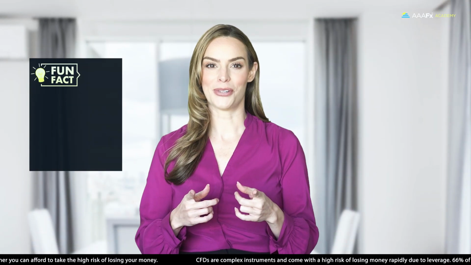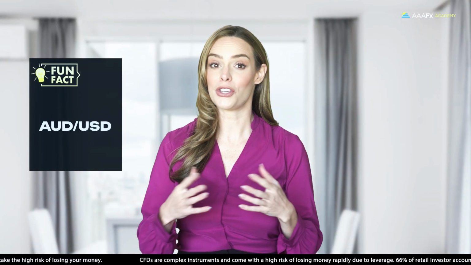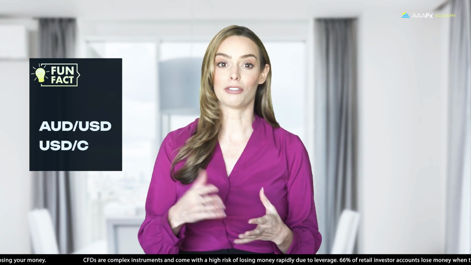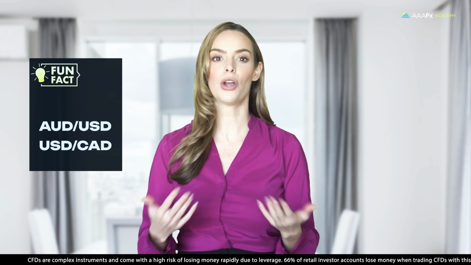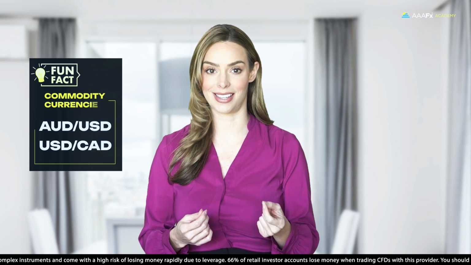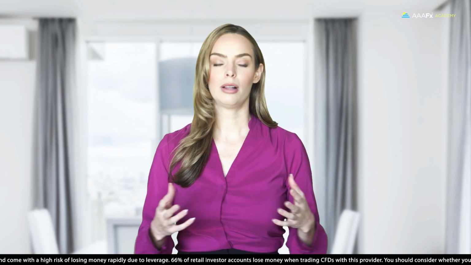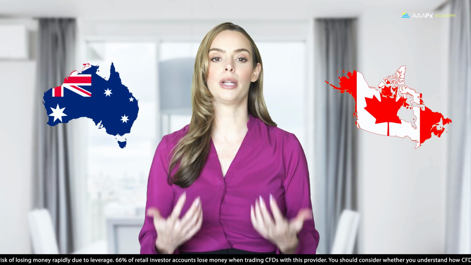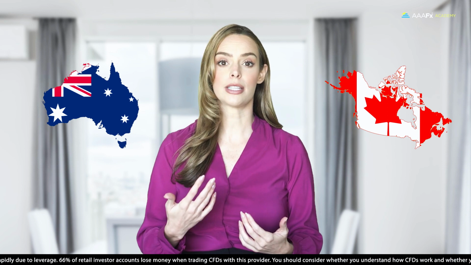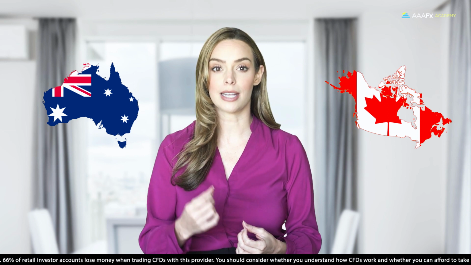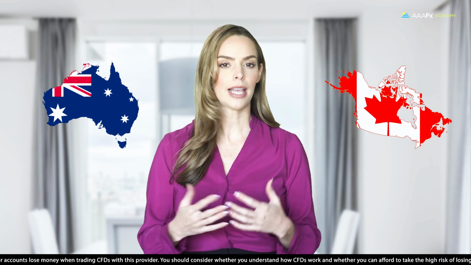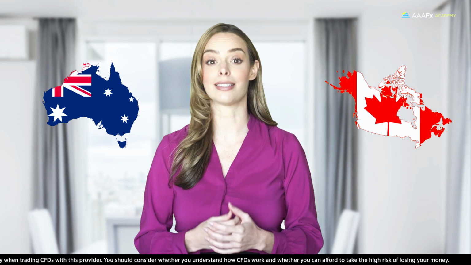Here's a fun fact for you. The Australian dollar versus the US dollar and the US dollar versus the Canadian dollar pairs are known as commodity currencies. Do you know why? Well, both Australia and Canada are rich in commodities, and their currencies are influenced by changes in commodity prices. It's like trading a piece of their economic landscape.